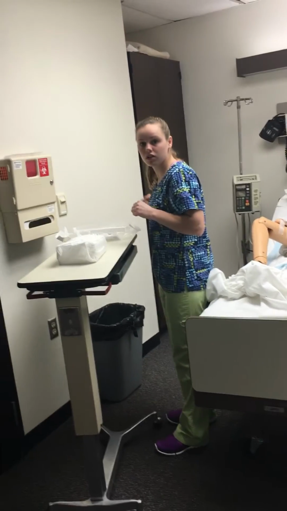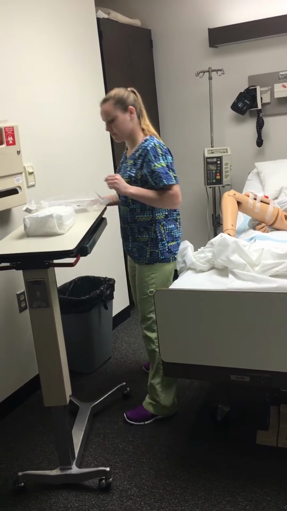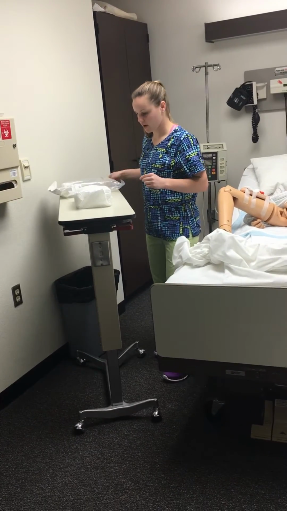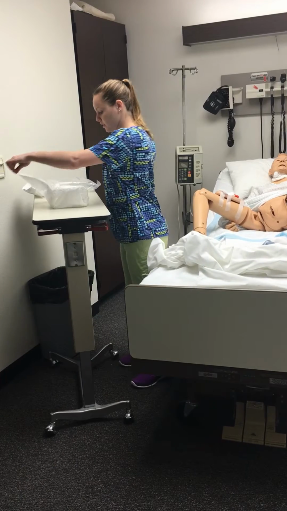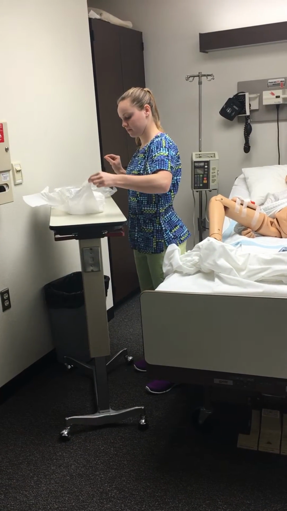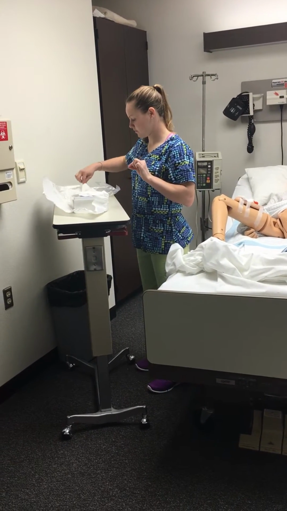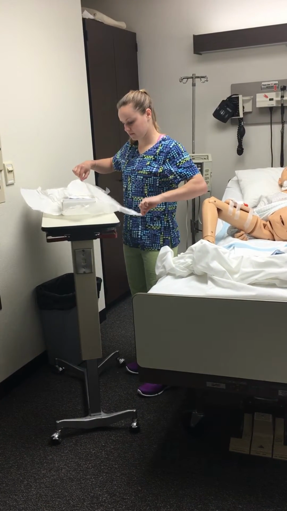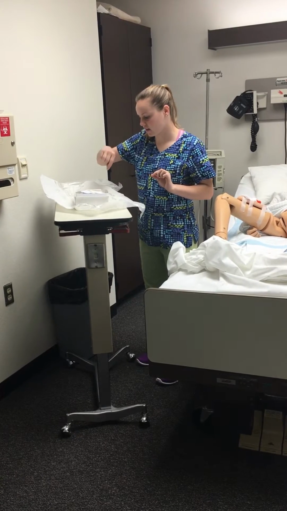Get the table more towards you so you don't turn your back on it. Okay, and so now I'm going to establish my sterile field, holding only the corners. And then we'll get my gloves on.